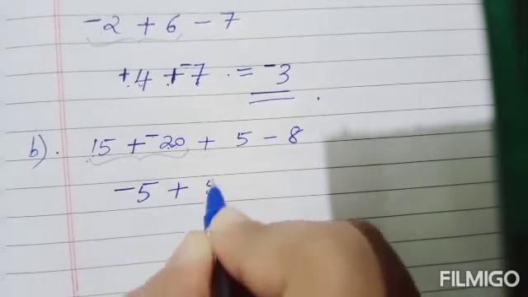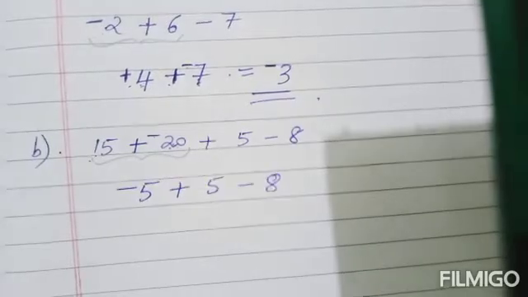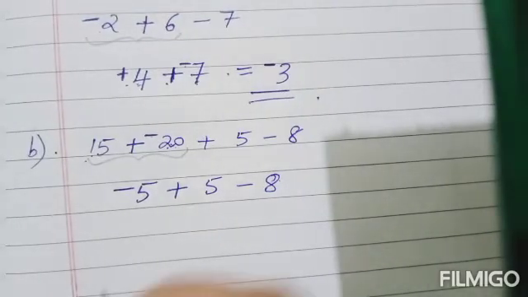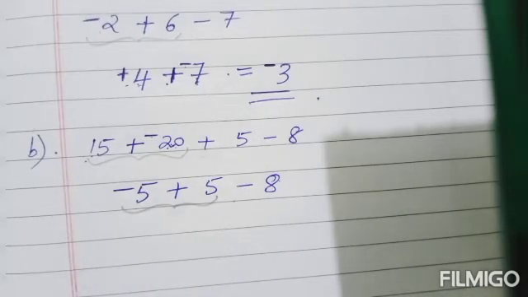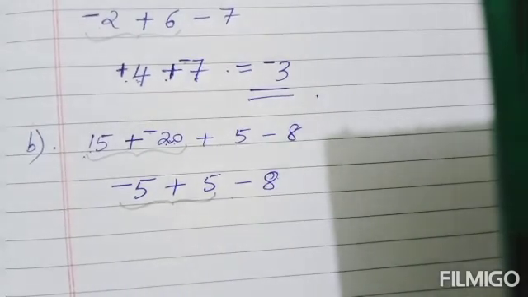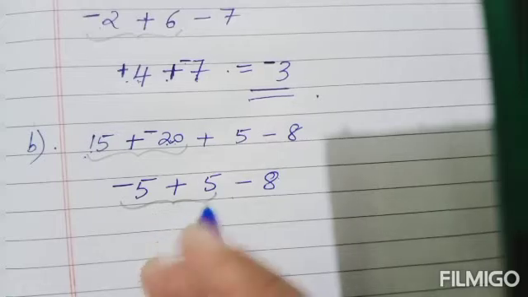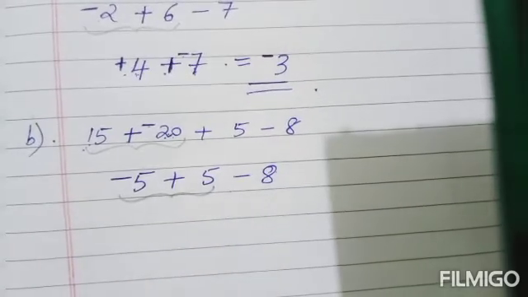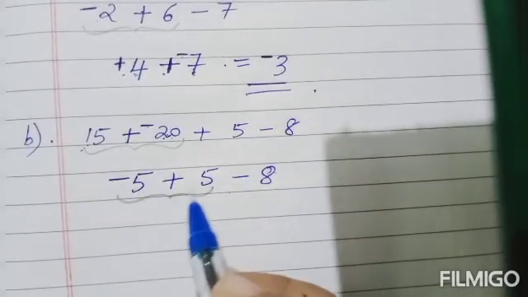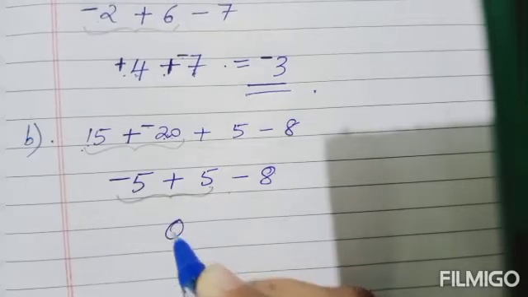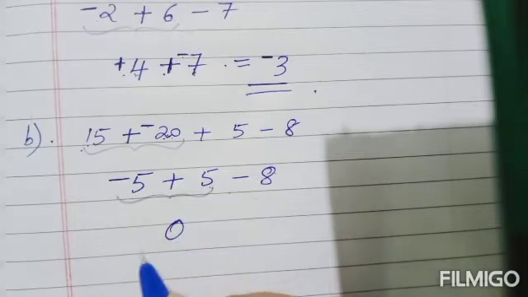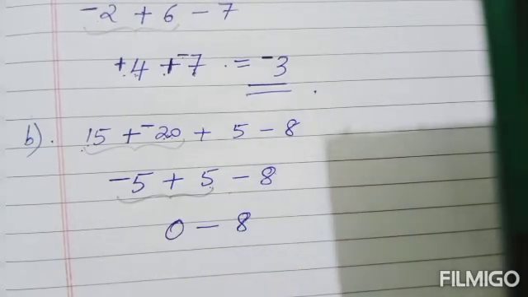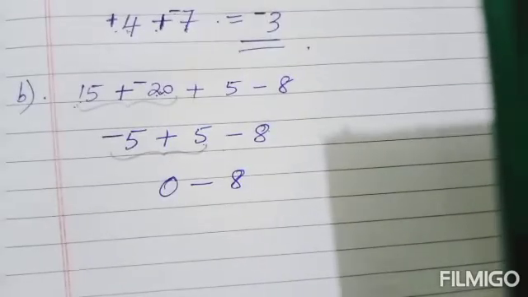So minus 5 plus 5 minus 8. Okay. Next what to do? Next let us take minus 5 plus 5. Okay. So addition of a negative integer and positive integer. So first do the subtraction, then put the sign of greater number. Okay, 5 minus 5, it is 0. You know 0 is neither positive nor negative. Okay, so you can just write a 0, then minus 8. Okay, so 0 minus 8.